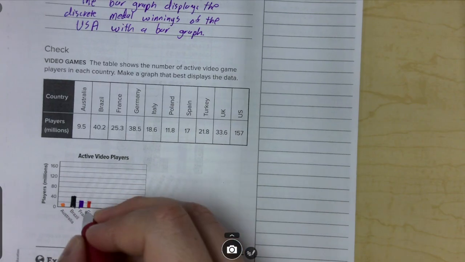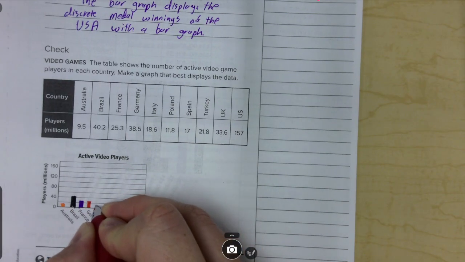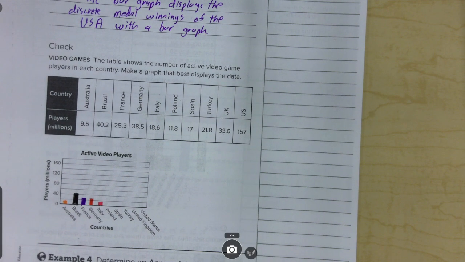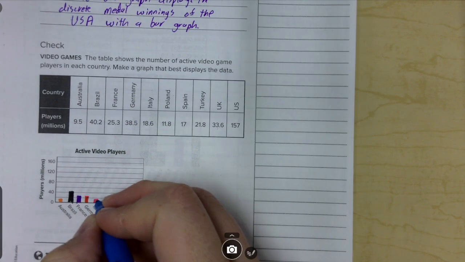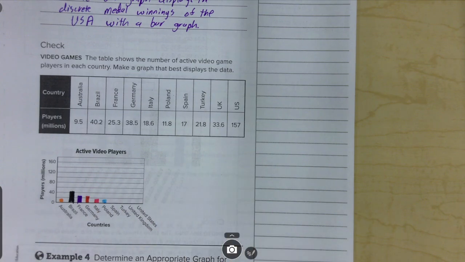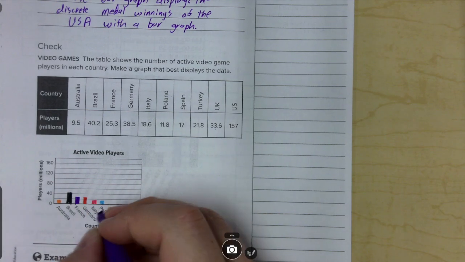Italy, 18, so that's going to be below the 20. Poland is at 11. Spain is at 17.